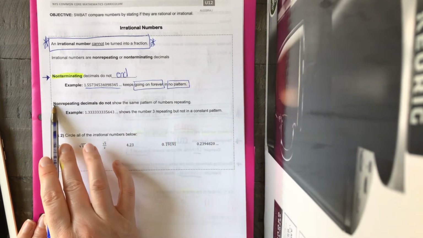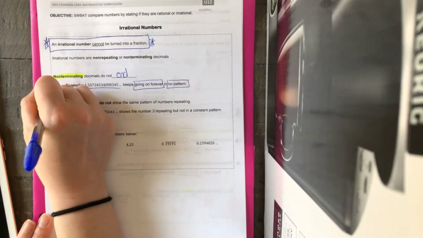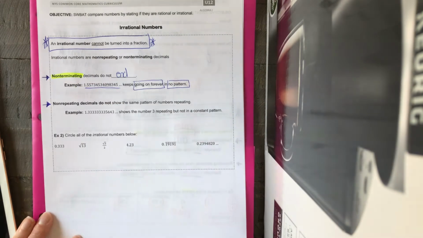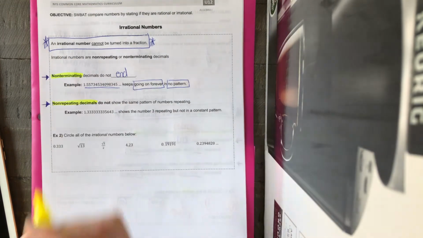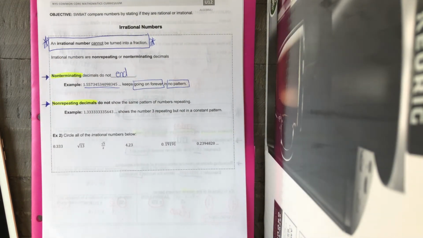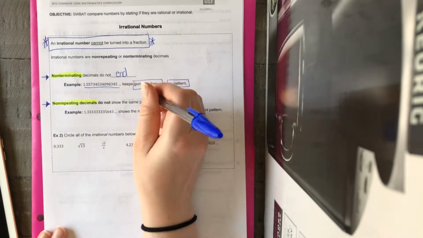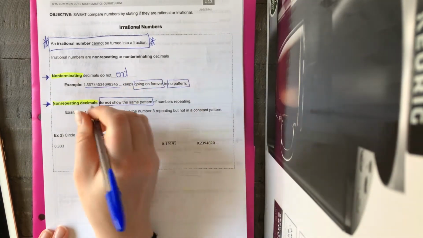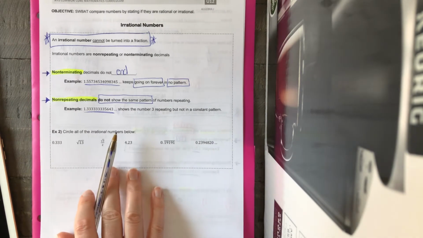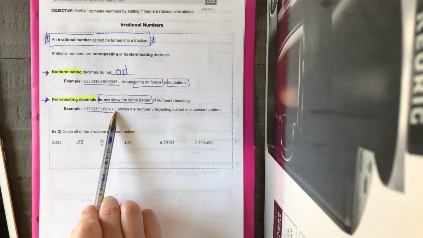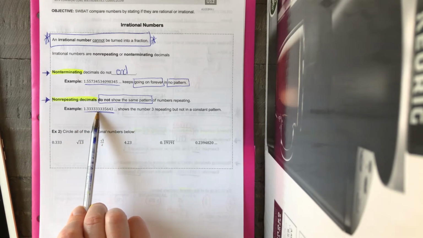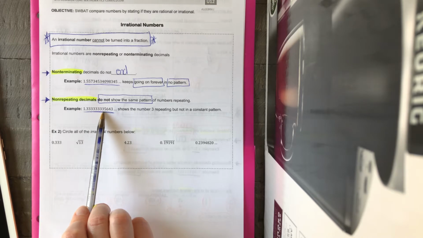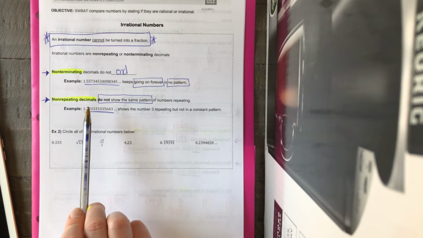Non-repeating decimals would be my second go-to. Let's highlight that if you guys have a highlighter. A non-repeating decimal means that it doesn't repeat. It does not show a pattern. And then we have this example right here. I can see that this is not ending because of the dots, but it's also not repeating. It looks like the 3s go on forever, but they don't, because then we have 5, 6, 4, 3, it's changing. So this would be not repeating.